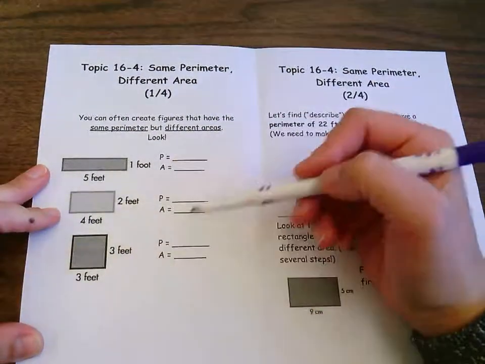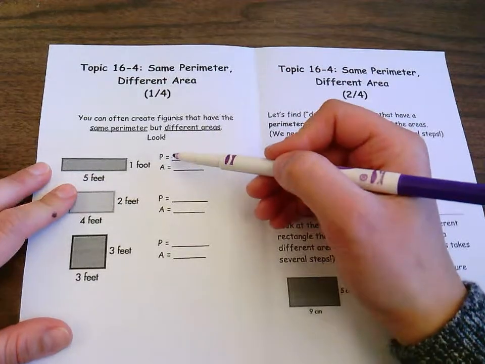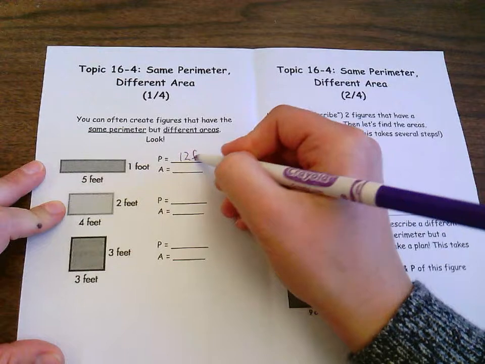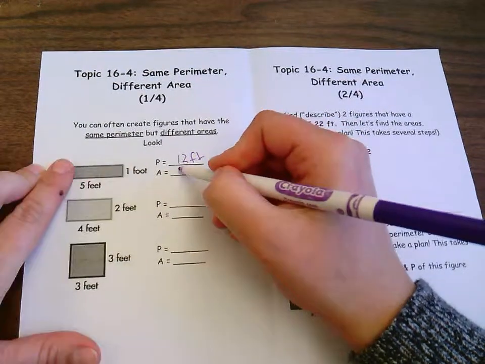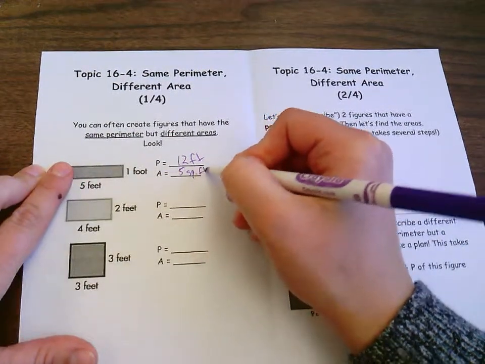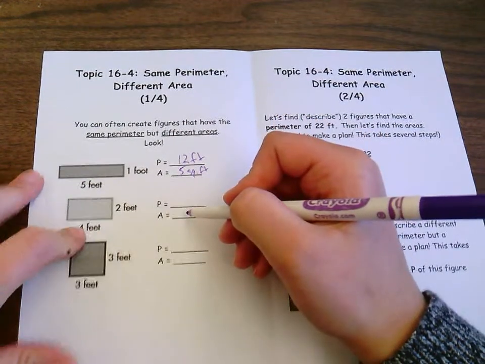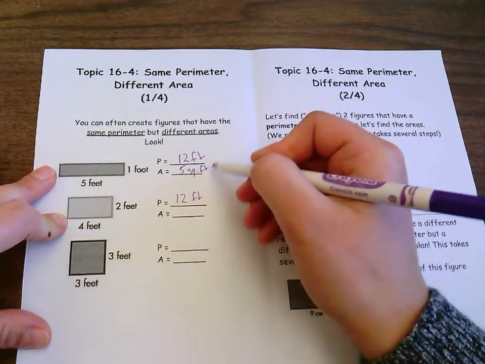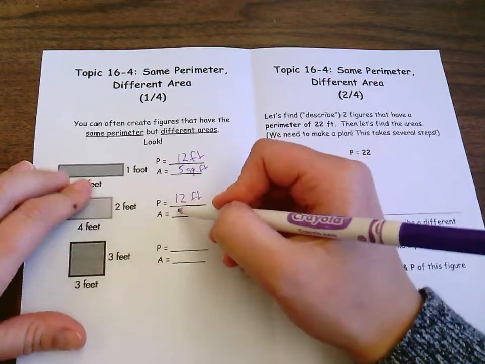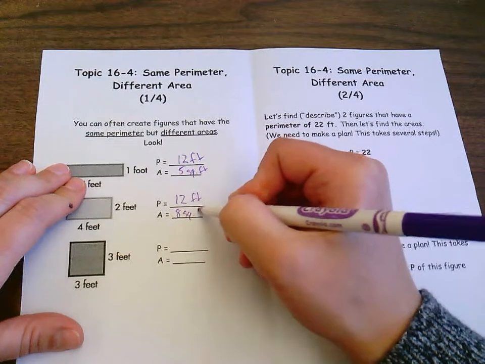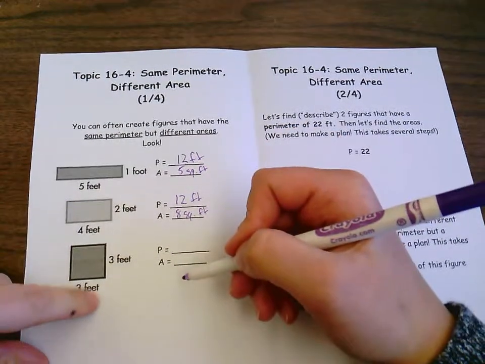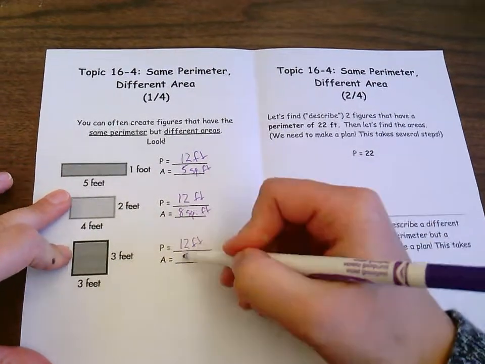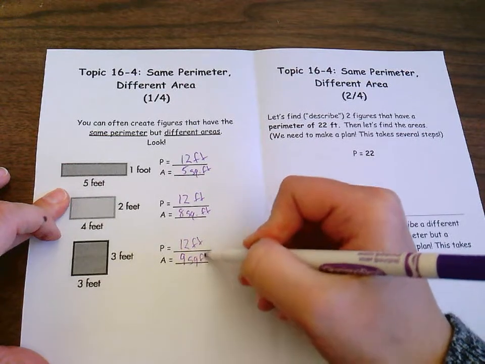I'm going to move through this quickly because it's just review. So my perimeter is going to be 5 plus 5 is 10, 11, 12 feet. My area is 5 times 1, which is 5 square feet. My perimeter down here is going to be 4, 5, 6. I know that's also going to be 6, so I'm going to have 12 feet again. And then my area is going to be 4 times 2, which is 8 square feet. Here I have a square. 3, 3 is 6, 9, 12 feet. And my area is going to be 9 square feet.